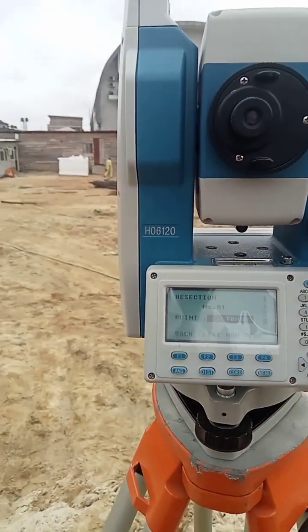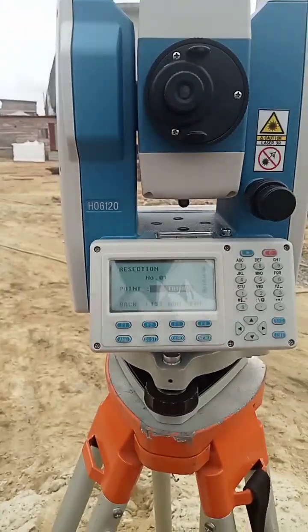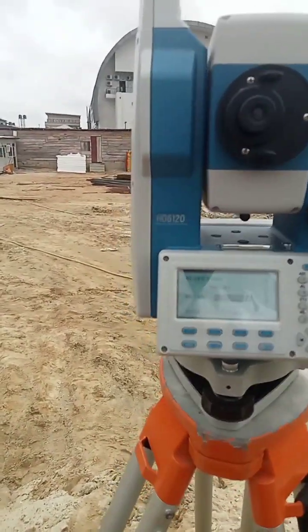And don't forget that I always make sure that I bisect before doing anything. In case I press enter and the instrument starts its orientation from this side, it's going to give me wrong information.